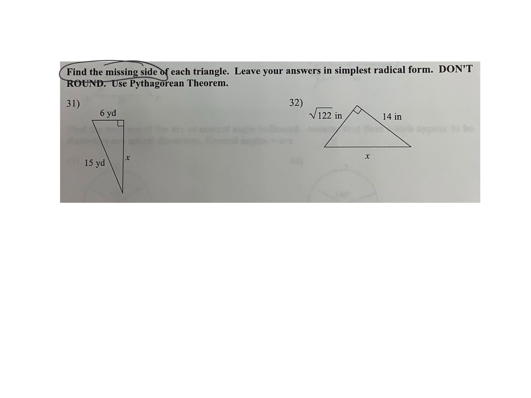Simplest radical form. Don't round, use the Pythagorean theorem. Okay? So these two are your legs, and this is the hypotenuse. Remember what I've always said: if you have a right triangle, always identify the hypotenuse. That is always your C in your Pythagorean theorem. A squared plus B squared equals C squared. So A and B are interchangeable.